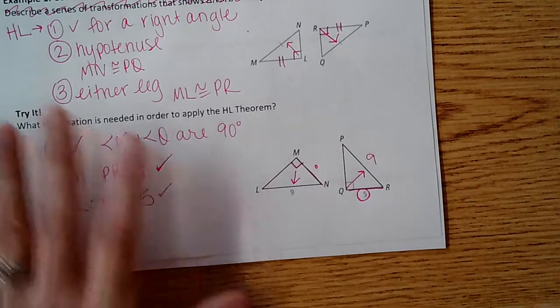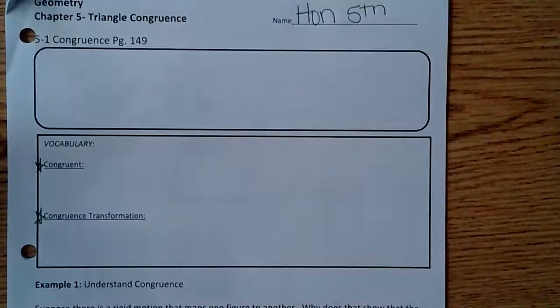All right. So you have a very, very short assignment today. It's like 9 problems. Most of them are multiple choice. I think all of them are. So it shouldn't take you too long. This completes all of Chapter 5. Chapter 5 is completely done.